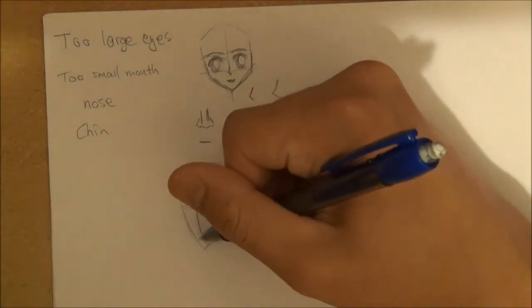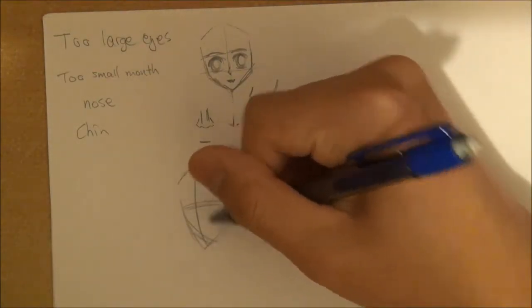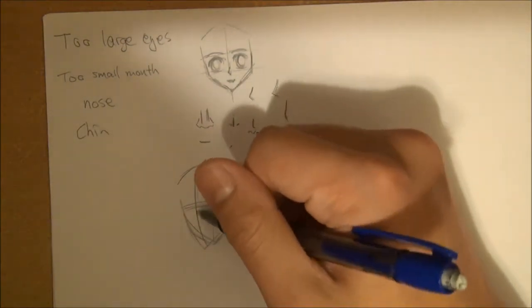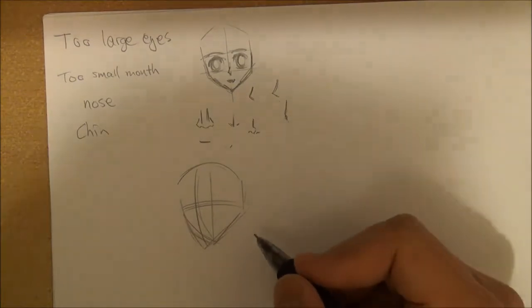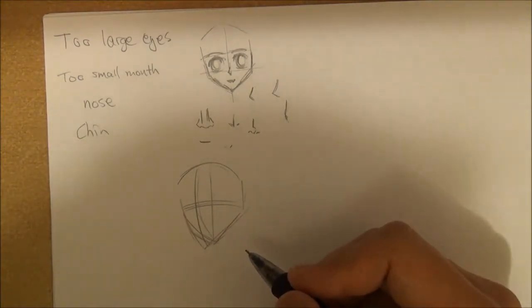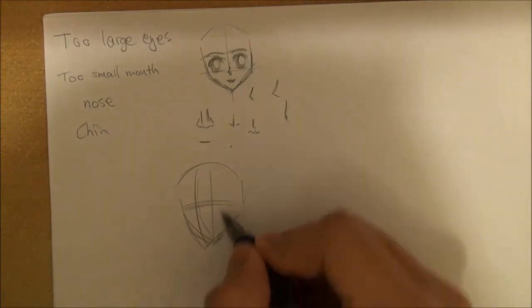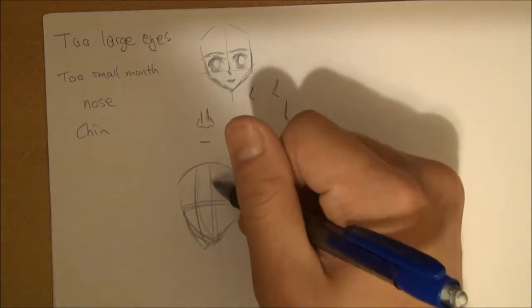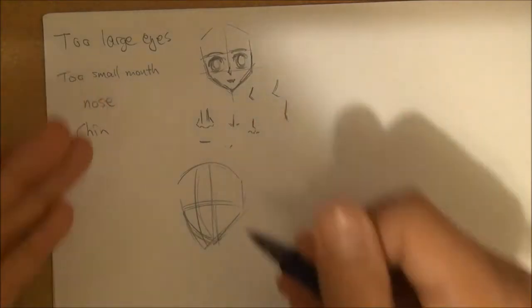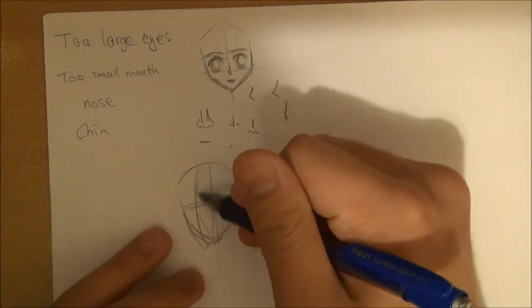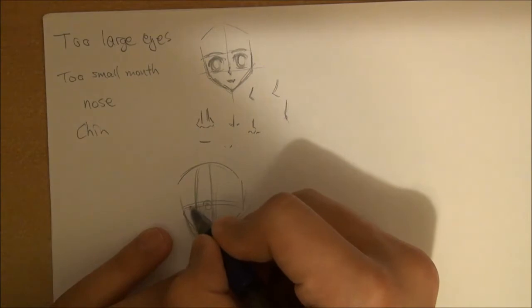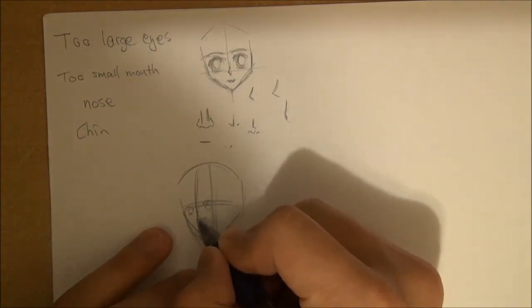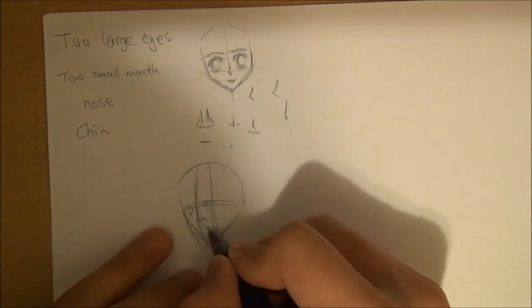Some of them draw the chin too much into the face, but a person's chin is a little bit out, it's not in the center of the head. Some beginners do draw it like it's in the front, like the character is looking at the camera, but at the same time it's looking in another direction, then it just feels wrong.